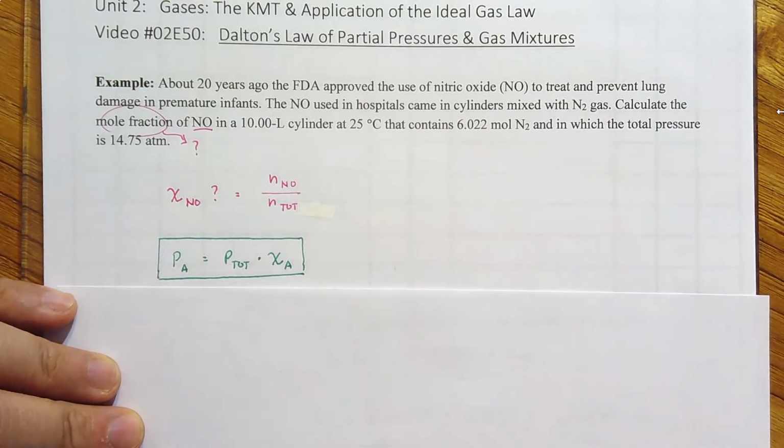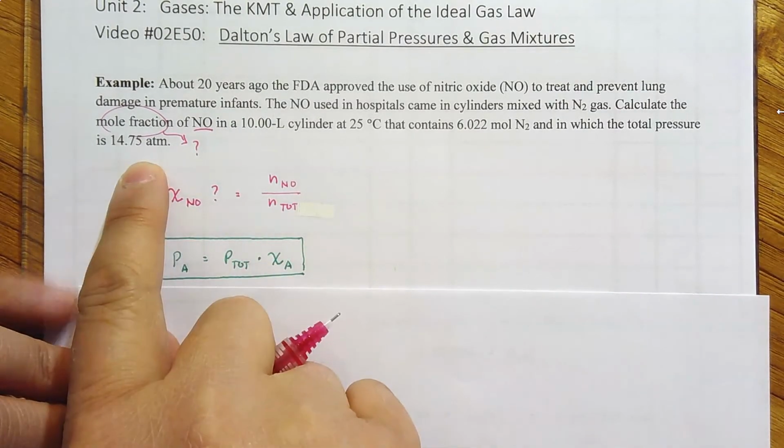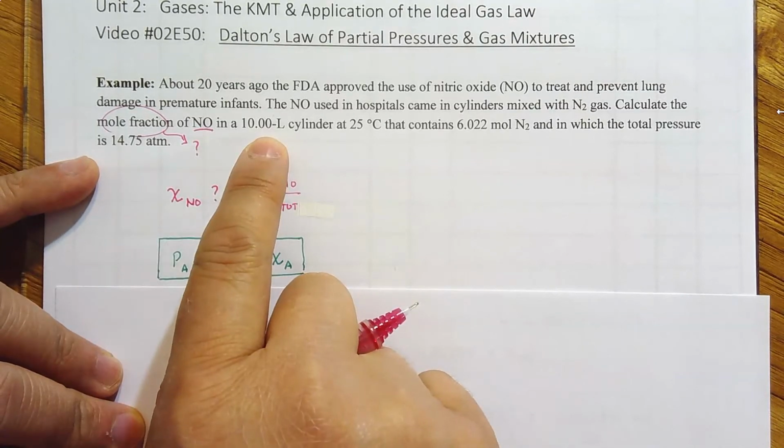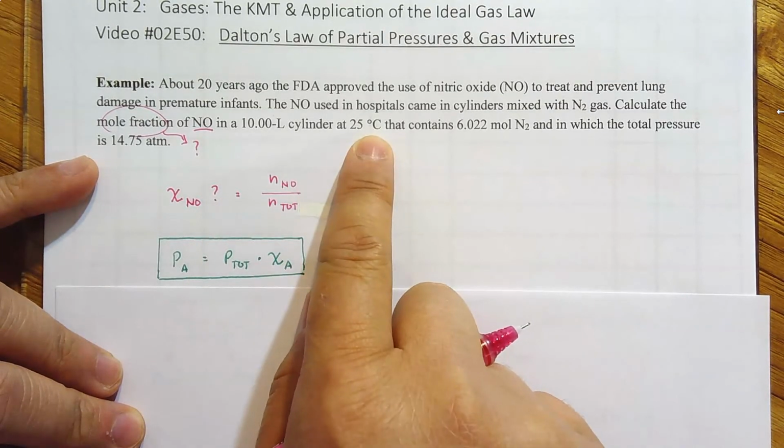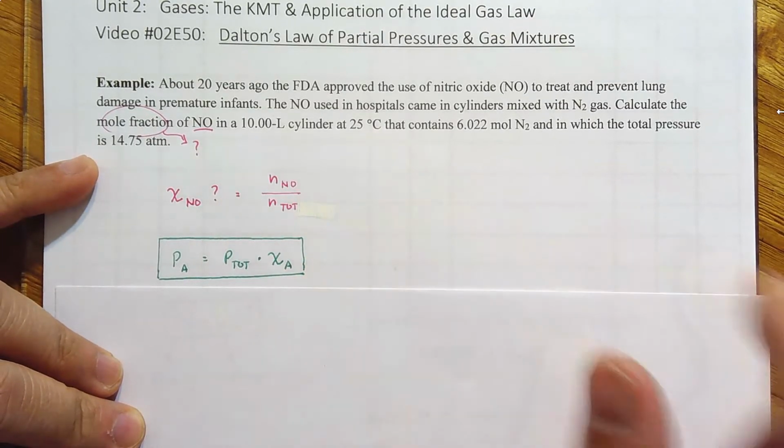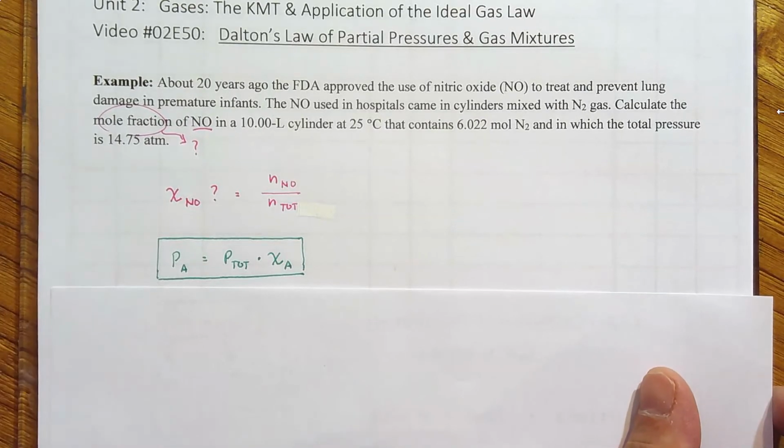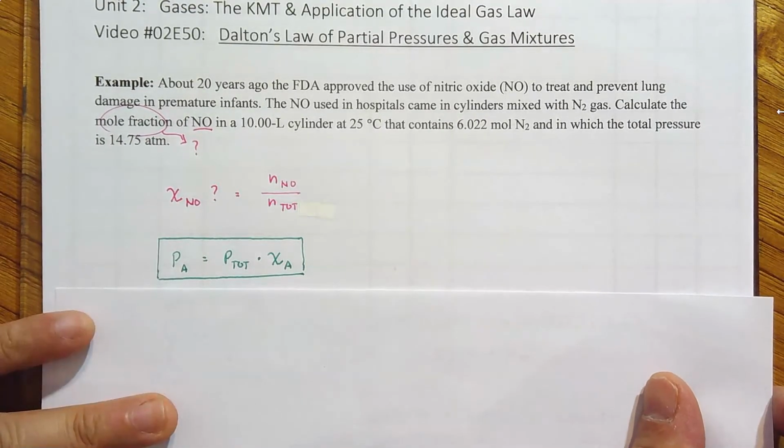Right now I'm not 100% sure if we should get the partial pressure of nitric oxide. But now that I said it out loud, that we have a total pressure, and we have a volume, and we have a temperature, that suggests that we should be using PV equals nRT.